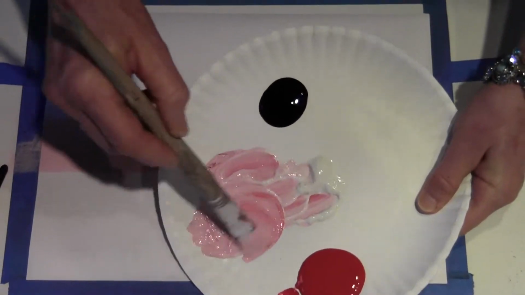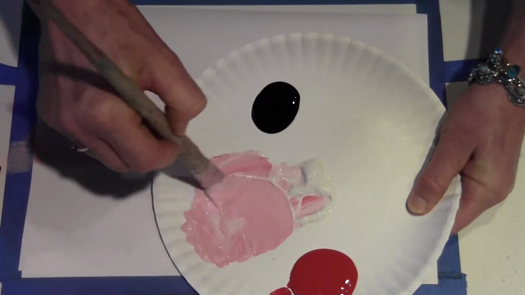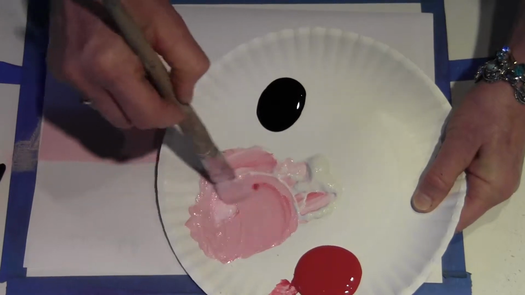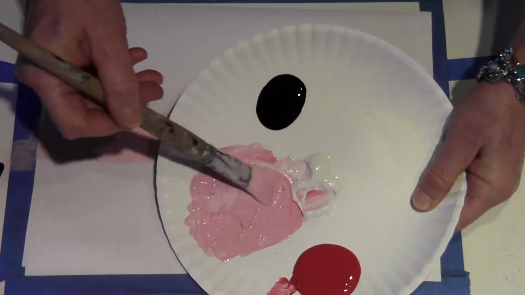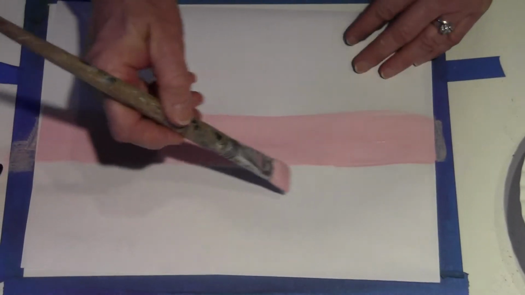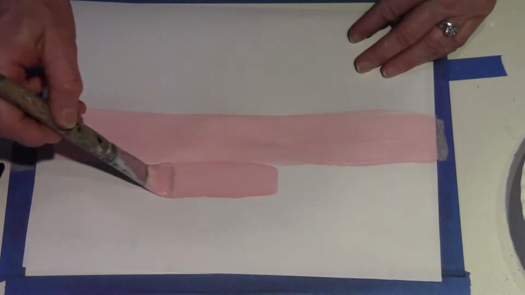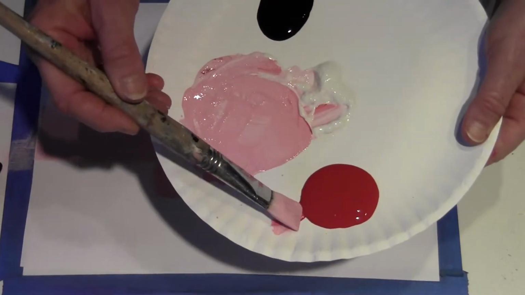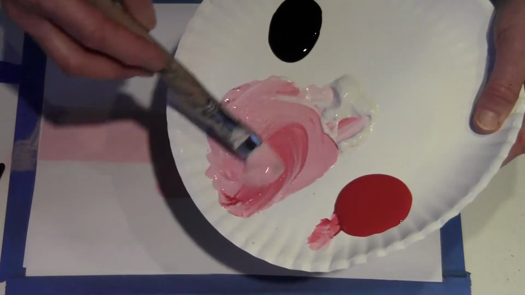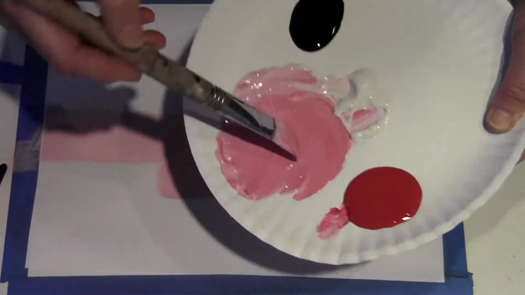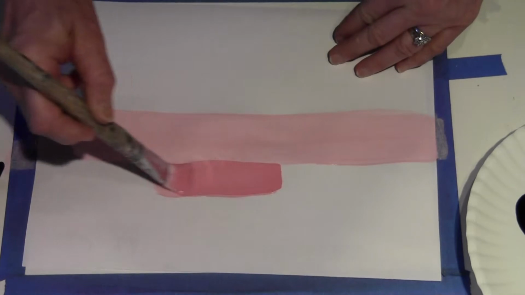But my goal is to get a deeper value than what I had last time. A little bit more red. A little bit less white. And when I lay it down on my paper, I can tell whether or not it's a little bit darker. To me, I can see the difference, but I think it does still need a little bit more. So I'm going to add more red using both sides of my brush, mixing well, and then I'm ready.